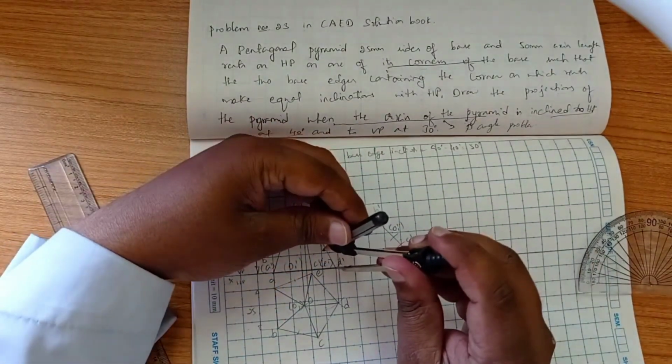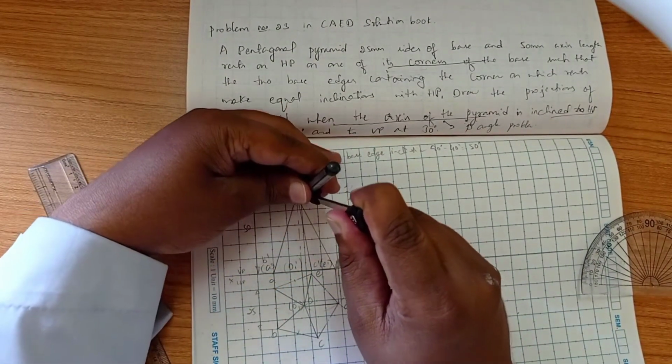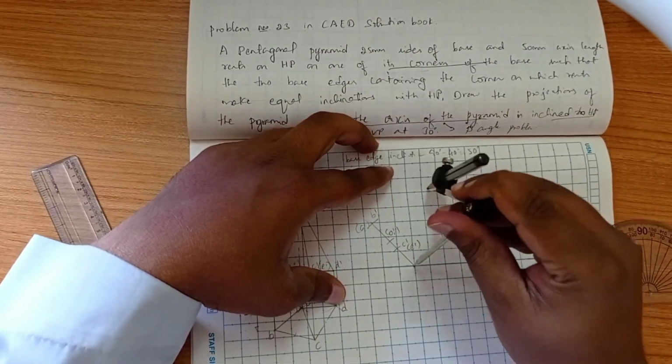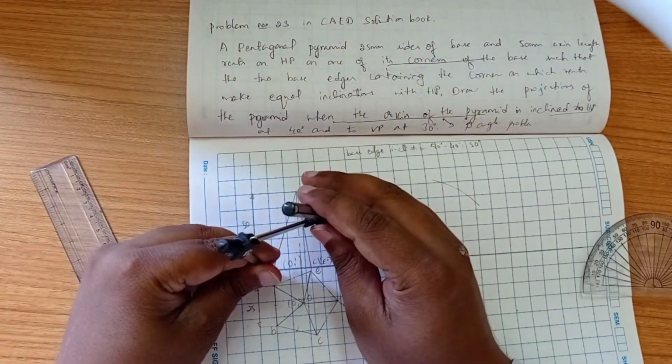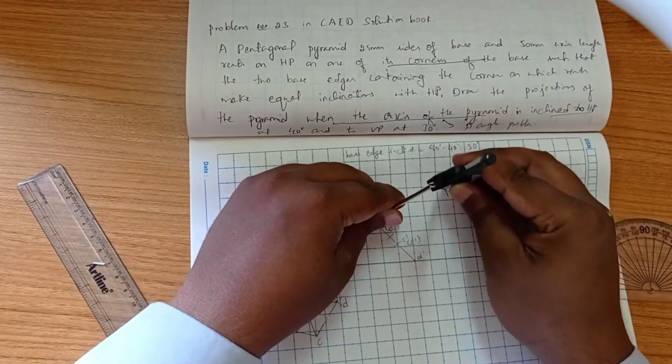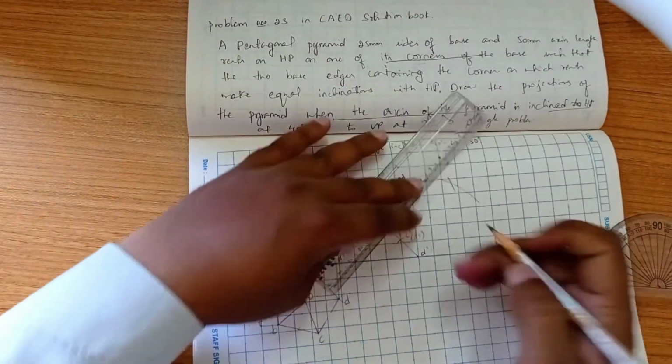Using compass from D dash to O dash, first arc. Okay. Next again from this B dash to this. So now we have to join it.